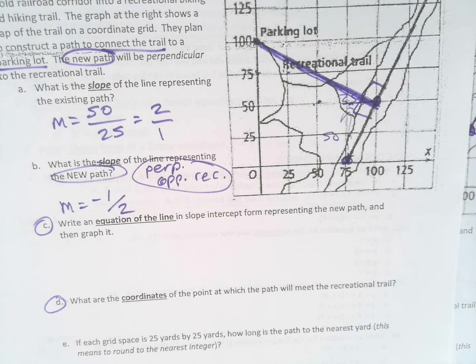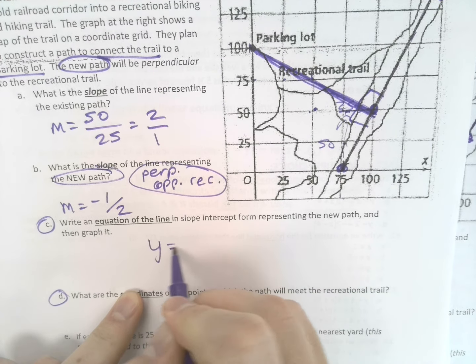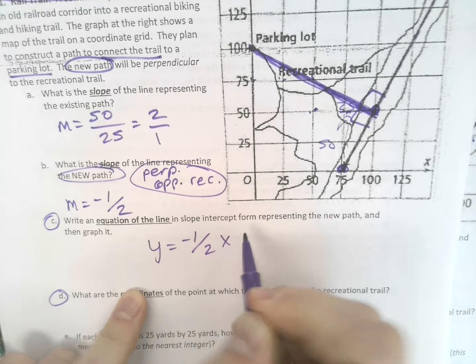Okay, how about, let's go, Justin. Help me out, man. What would be the equation, slope-intercept form, of the new path we just created? Well, where'd the 100 come from?